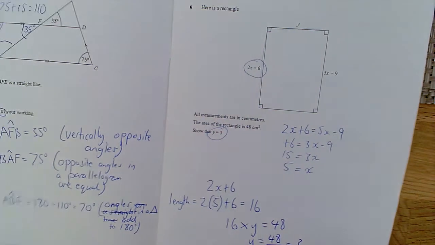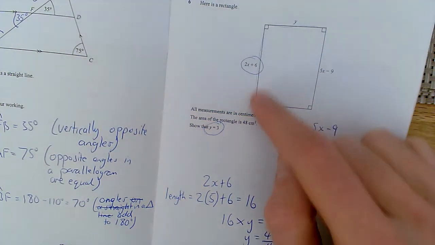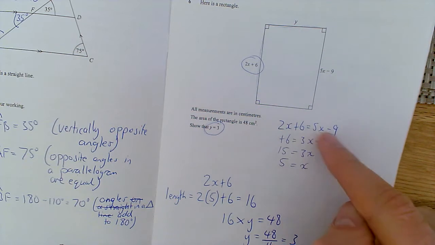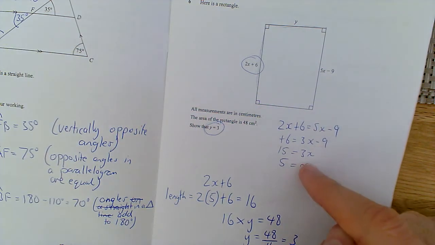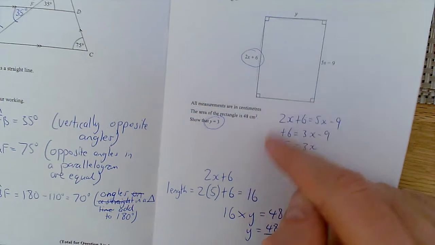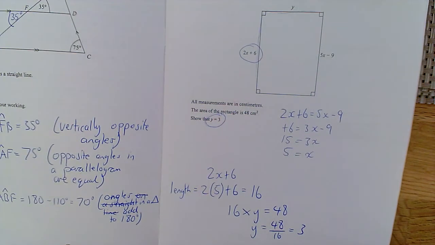Question 6 on this one, the key bit was to realise that if this is a rectangle, 2x plus 6 and 5x minus 9 must be the same. They must be equal, which allows you to go through and solve for x. And from there you can work out the length of a side and work backwards to find y. So again, I'll leave the work in there, you can pause it.